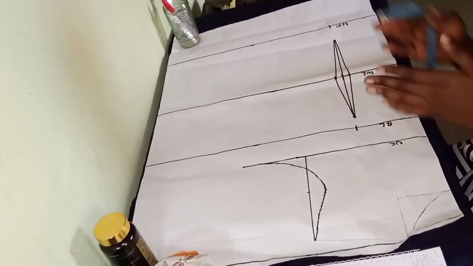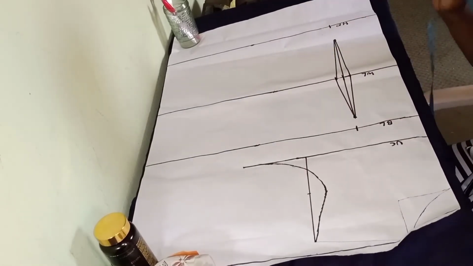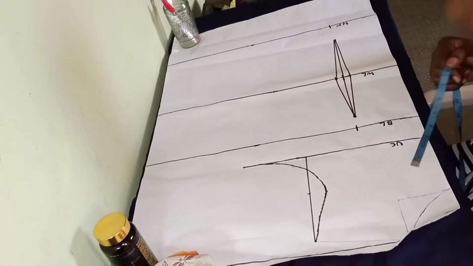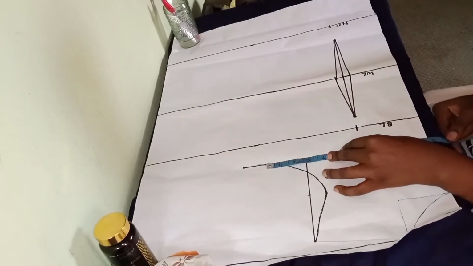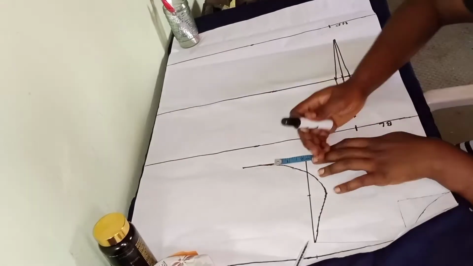So that was how I was able to draw out the dart. But not to worry, you're still going to see me replicate the same thing on my back bodice. So let's continue. The next thing to do is to input your measurements.